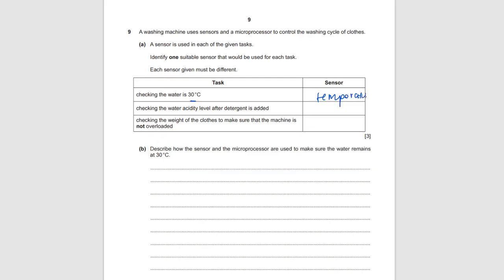So it's so general. Computer science is quite a general topic, because computer science is used in our day-to-day lives, right? All the appliances, also the device that you're watching this video on. I think most of this knowledge, the simple knowledge, we already know, isn't it? Like the next one is checking the water acidity. So if it's acidity, we know it's the pH sensor, right?